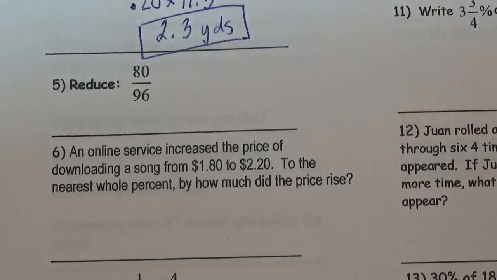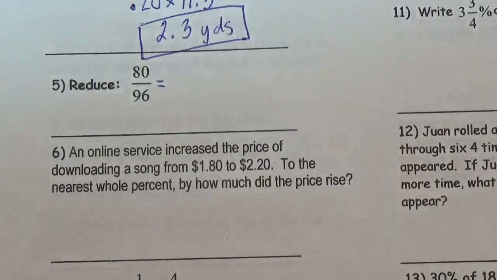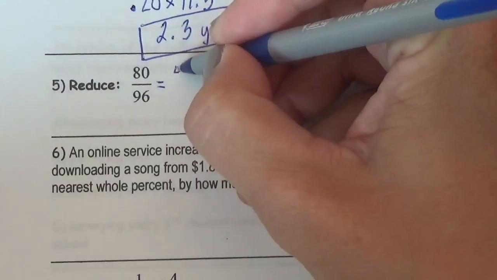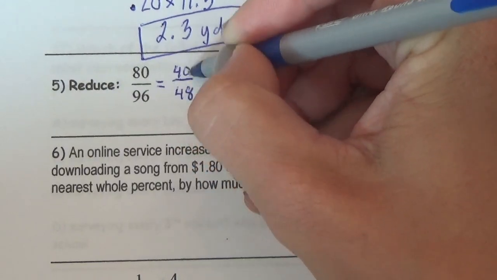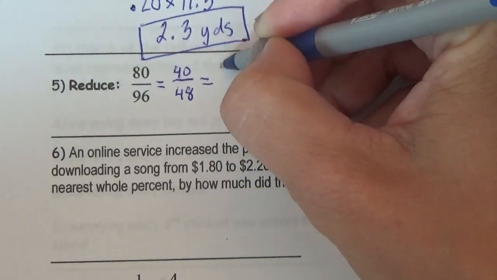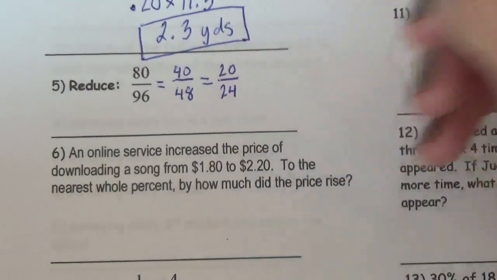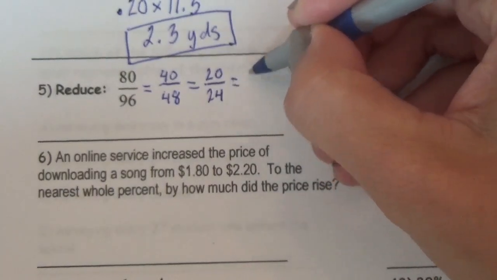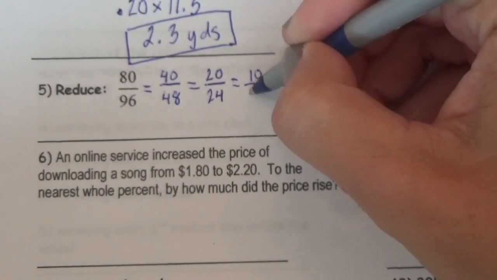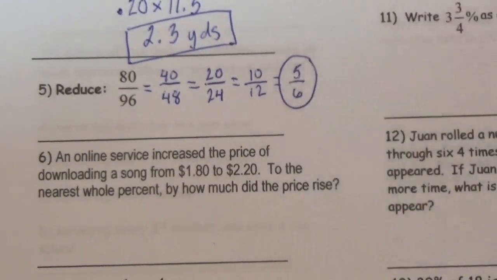Number 5, reduce. If they're both even, I always divide by 2 and I just keep going. So I'm going to divide these both by 2, that's 40 and 48. Again, they're both even, so I'm going to divide by 2. If you can divide by something bigger, you will get there faster, but this is just always what I do. Divide by 2 again. I've got 10 over 12. One more time, 5 over 6.